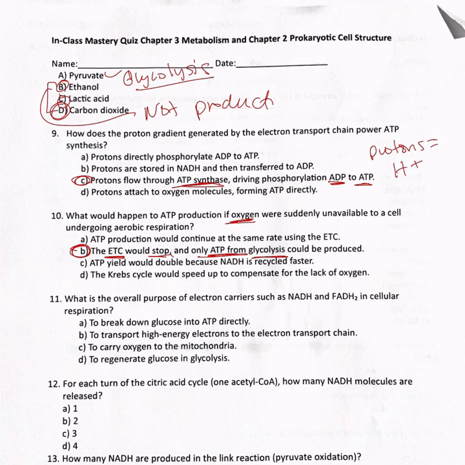So the answer is B, because the ETC is where oxygen is needed, because that's where the oxygen picks up electrons.